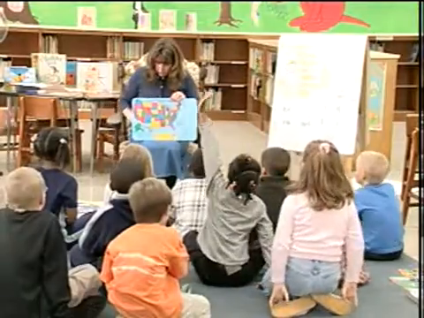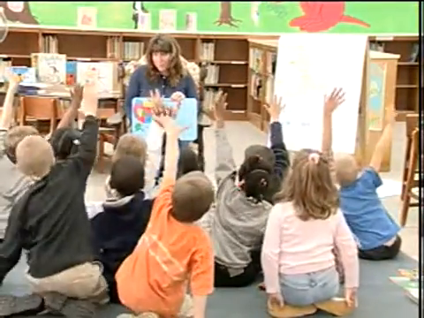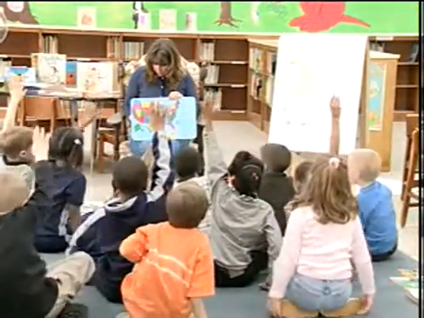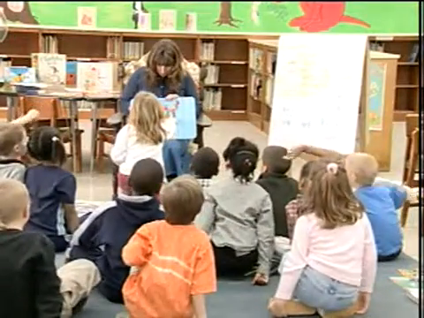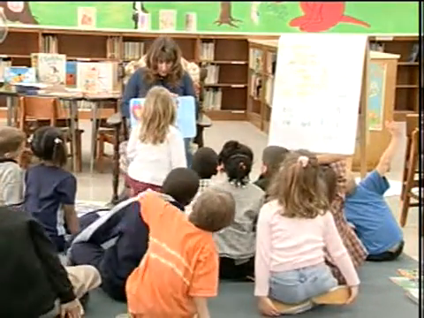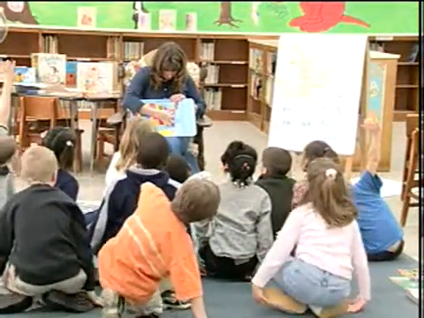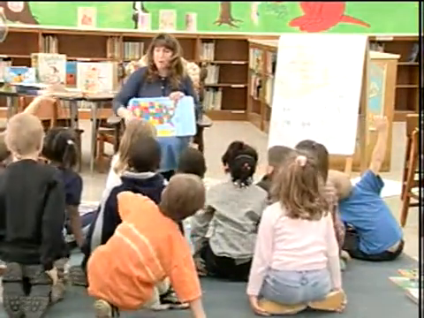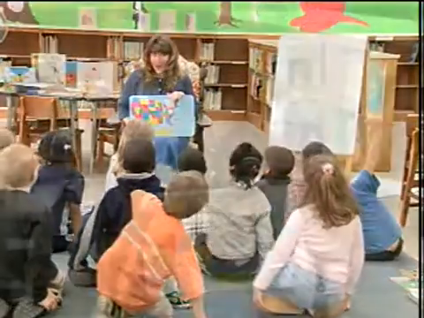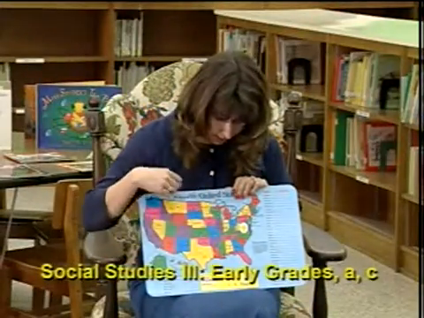Who can come up here and show me where Virginia is? Because we live in Virginia, right, Chaley? Can you show me where Virginia is? Right there. And what's the capital of Virginia? Richmond. Okay. What's the state flower? State bird? Cardinal. The students identify and discuss the location of the state of Missouri in the United States.